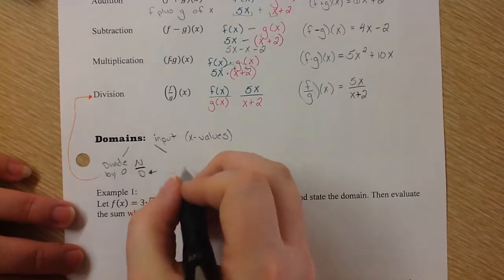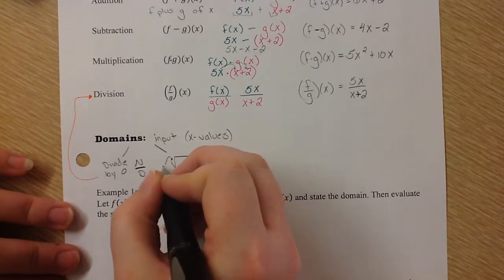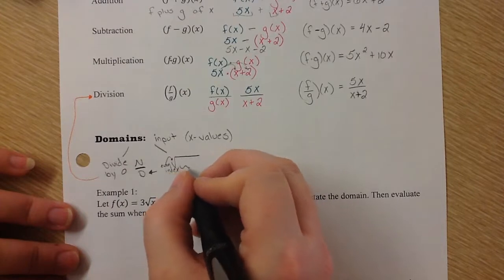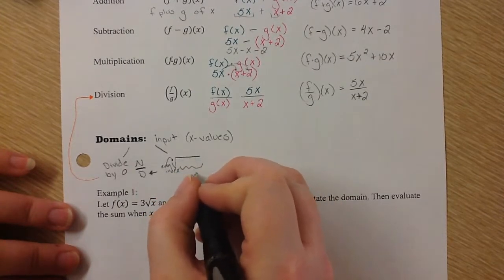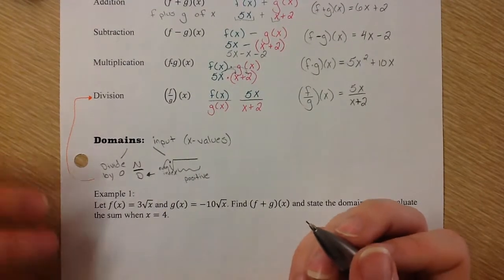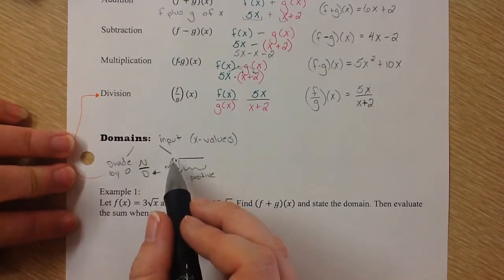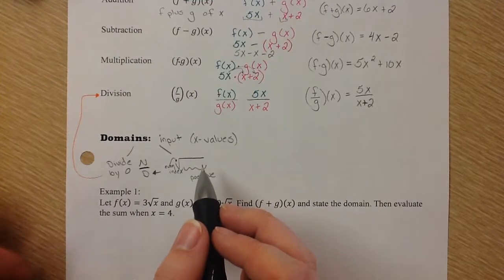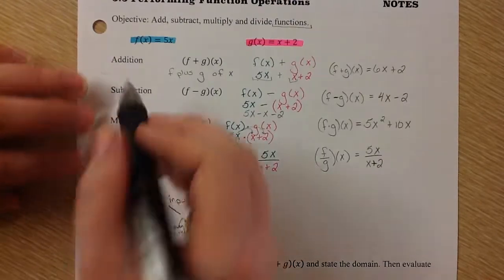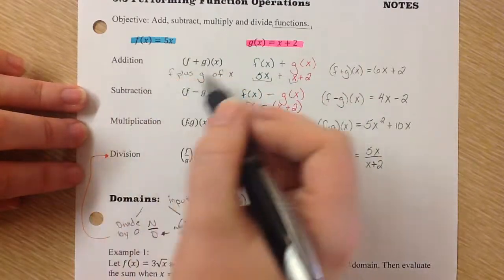And one other thing we have to be careful on is square roots with an even index. If my index is even, then whatever's inside of here has to be positive. So we have to keep that in consideration as well. But for the most part, unless we have a division with an x in it or a radical with an x in it, we really don't have to worry too much about the domains. It'll normally always be all real numbers. But you have to be careful because the original function could have a domain of all real numbers, but you have to be looking at the process.